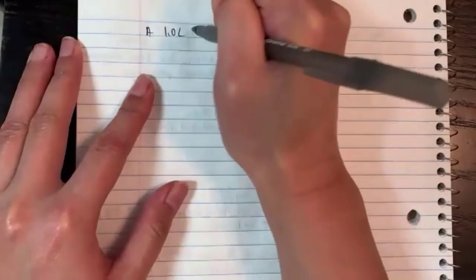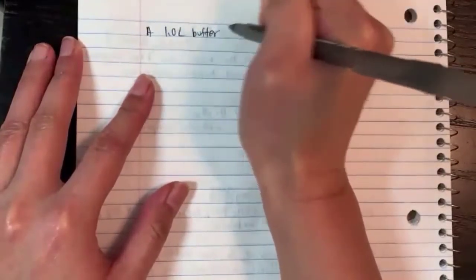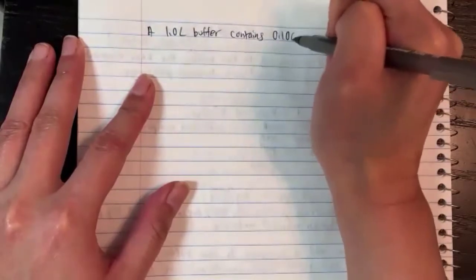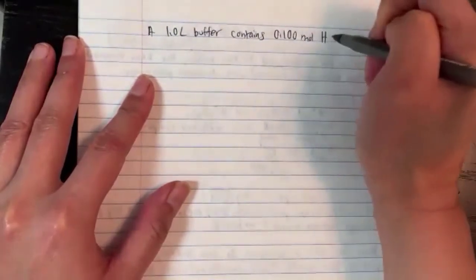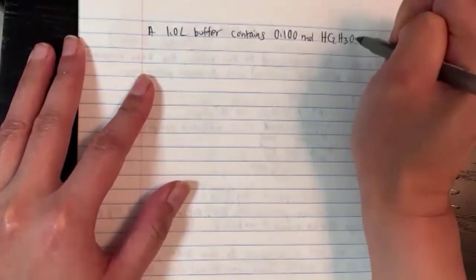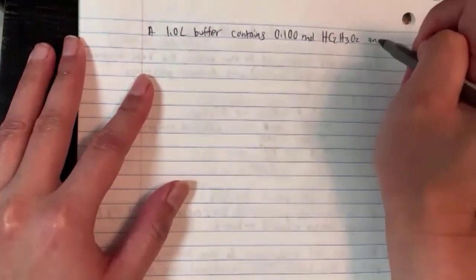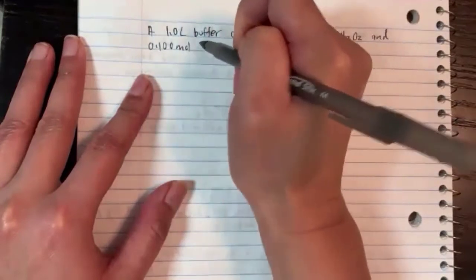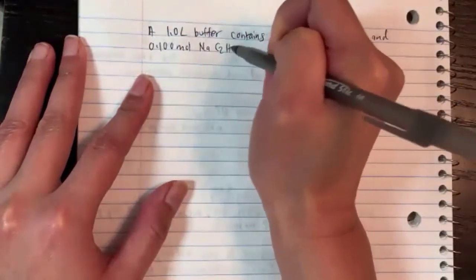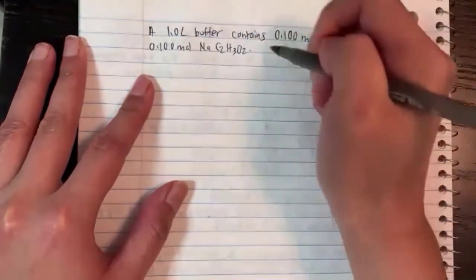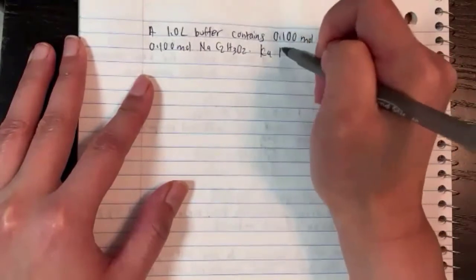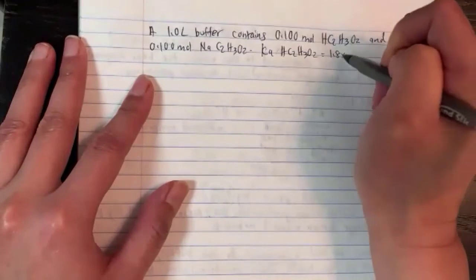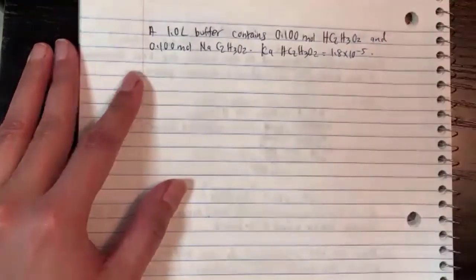A 1.0 liter buffer contains 0.100 moles of HC2H3O2 and 0.100 moles of NaC2H3O2. Ka of HC2H3O2 is 1.8 times 10 to the minus 5.